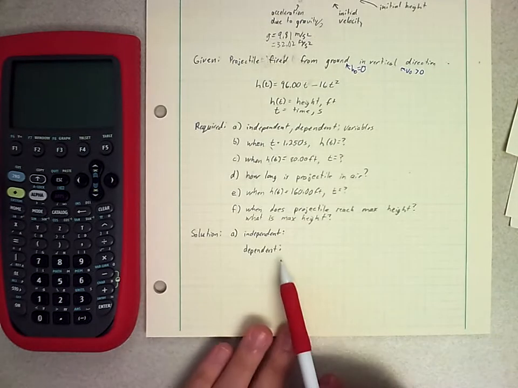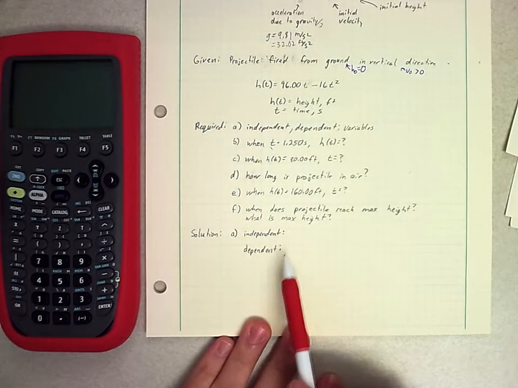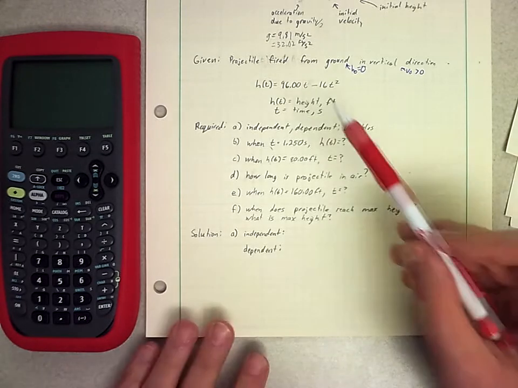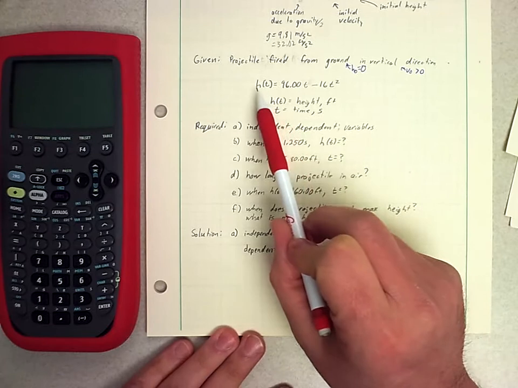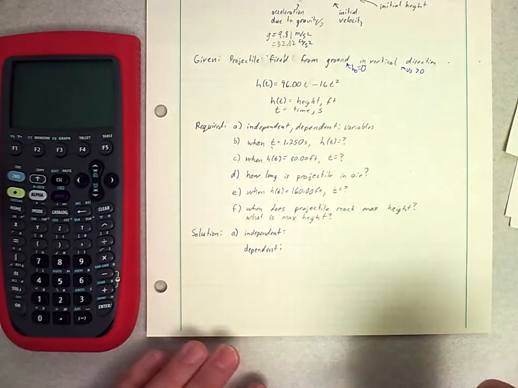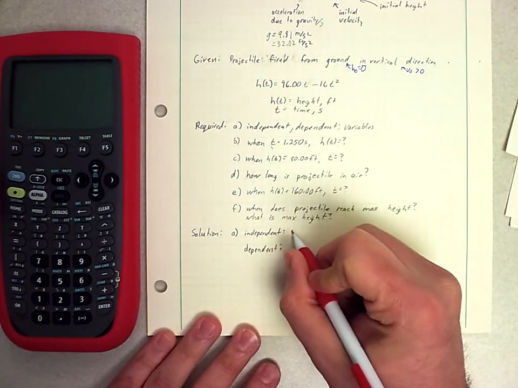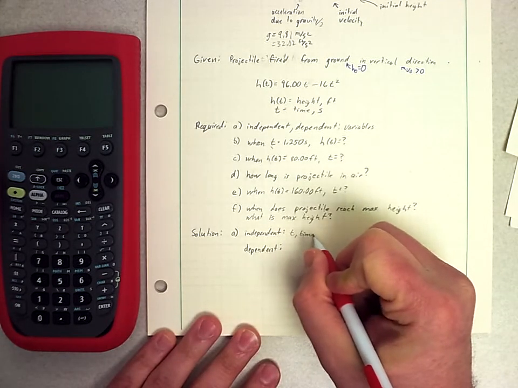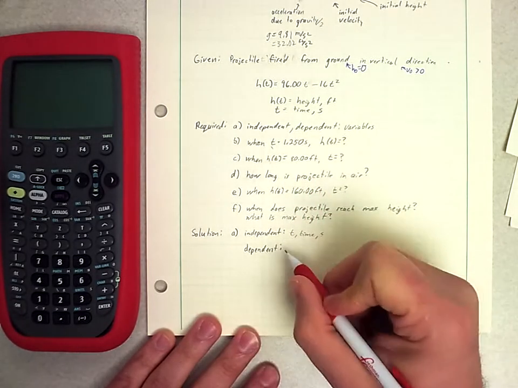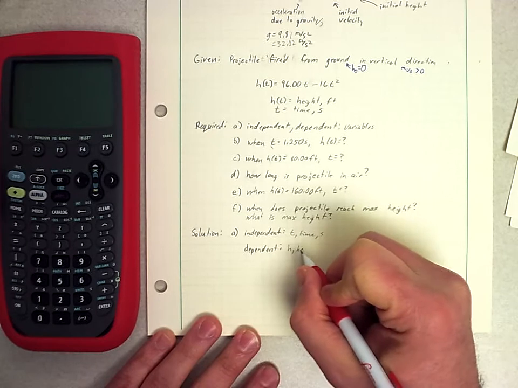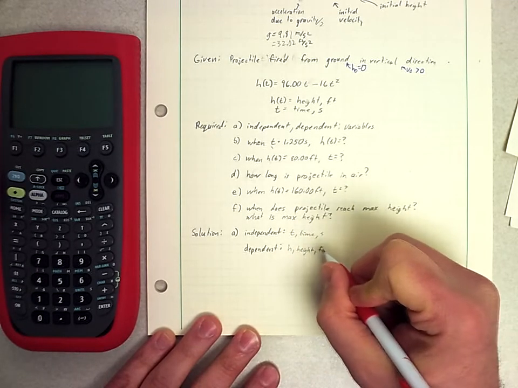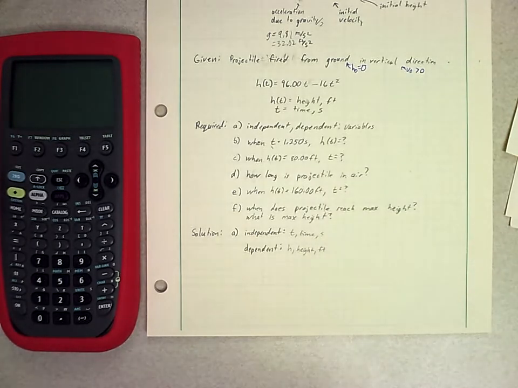Part A, an easy question: which is the independent variable and which is the dependent variable? Remember, the dependent is the one that depends on the other factor. So again, we have h of t equals something with t's in it. So t, or time, is the independent, and it's measured in seconds. And the dependent is h, which is the height, and that's measured in feet. So that part's pretty easy.